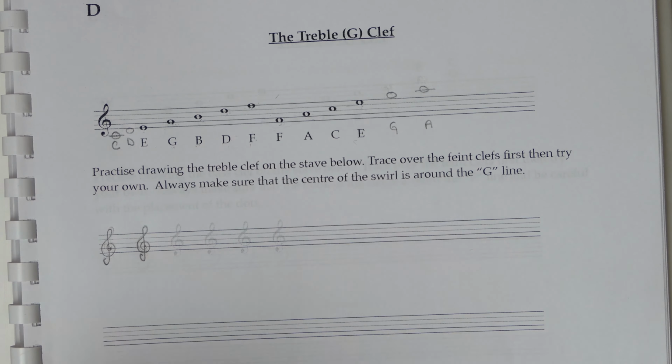And that's C, a bit of a squish there. So they are the notes that we're going to be referring to.